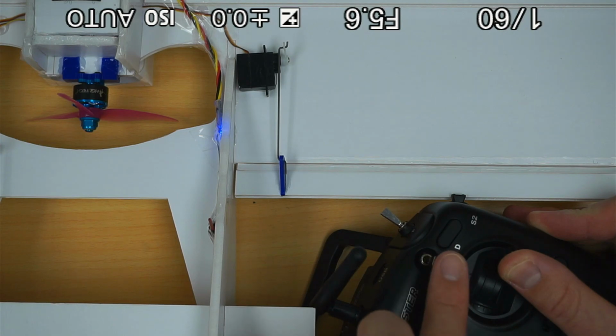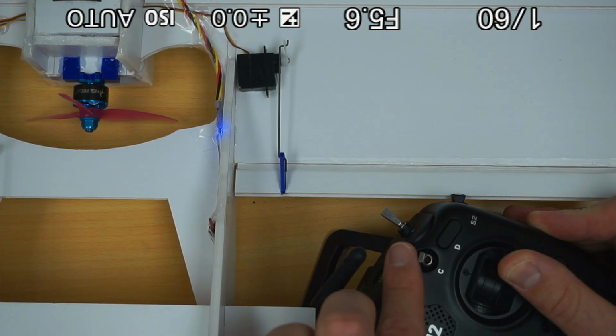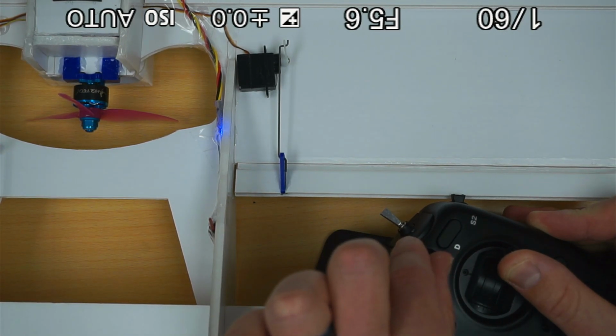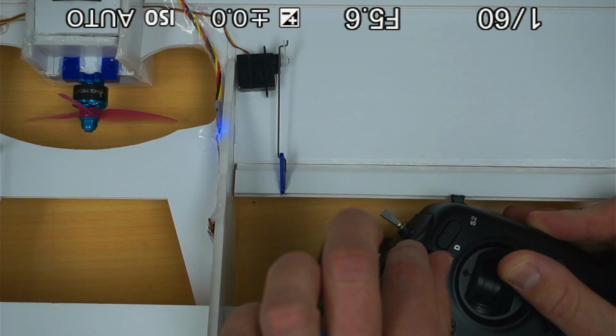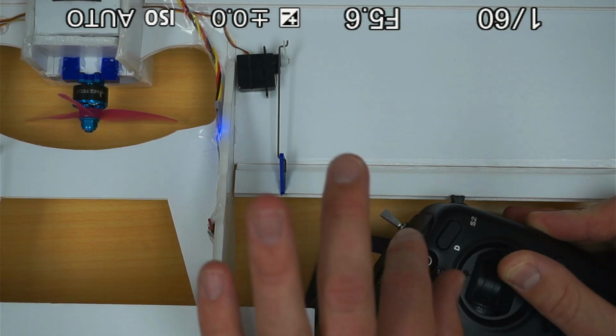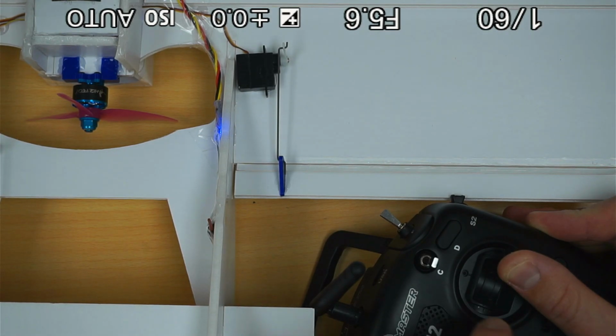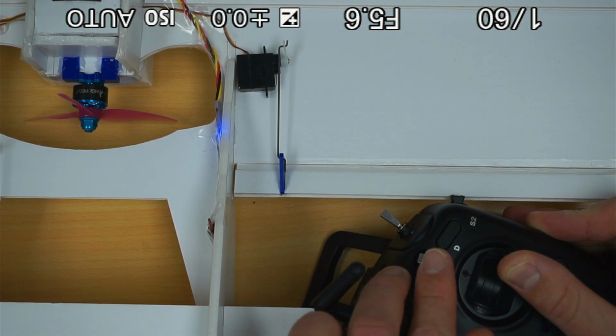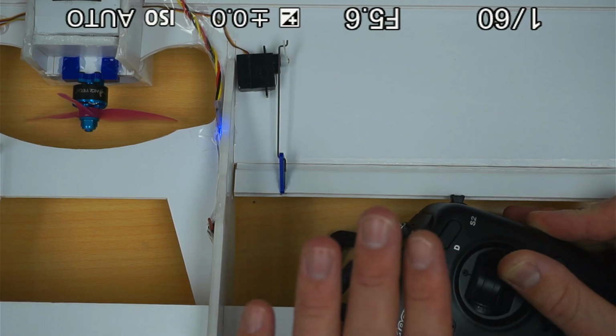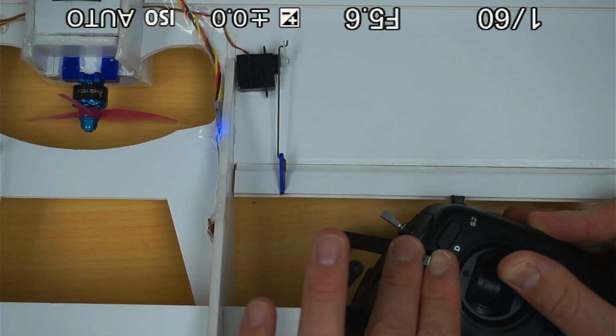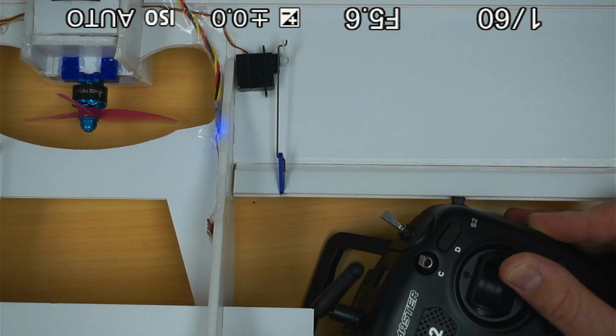So by default, stabilized mode has less movement than manual mode, just to make it easier to fly. That's expected, so that's totally normal. A lot of stabilizers do that, and that can be adjusted if you'd like, but that's how it is by default. So don't get worried if it changes the amount of movement on aileron or elevator between flight modes.